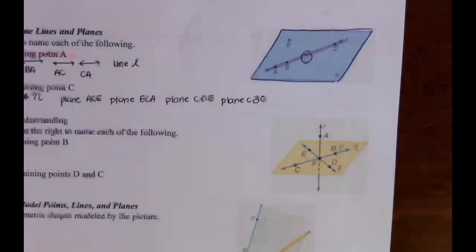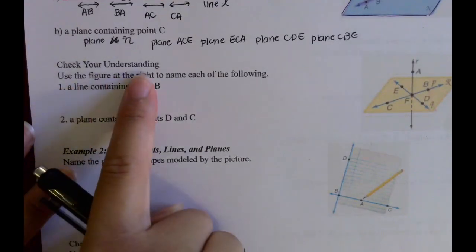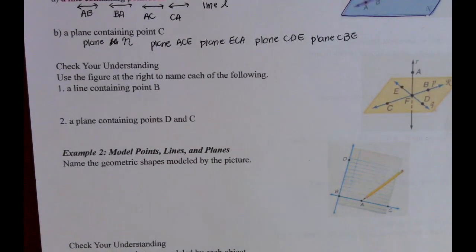I felt like the check your progress question was a little bit easy. So instead, I'm going to have you do the check your understanding questions, number 1 and 2. What you're going to do is just do it and then enter your answer in online.